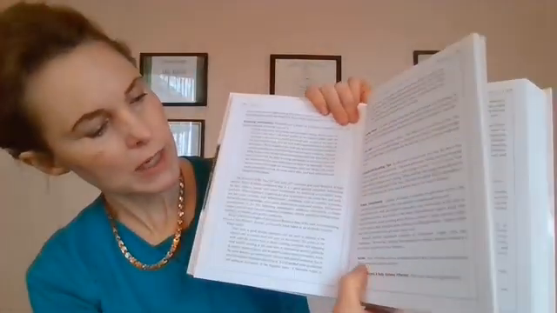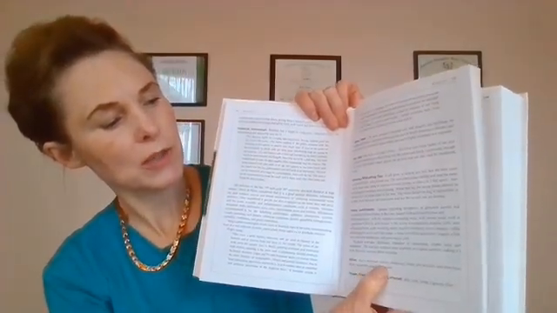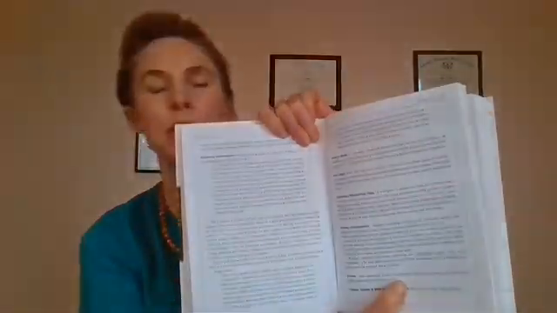In this book right here, Practical Herbalism, I've got a couple of examples to show you. This is for burdock, and right here it shows the action of the burdock root: alterative, diuretic, and so forth. So you can know what it actually does, what action it has. Another common herb is dandelion.